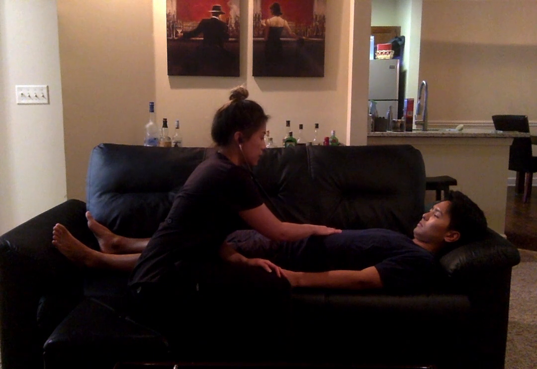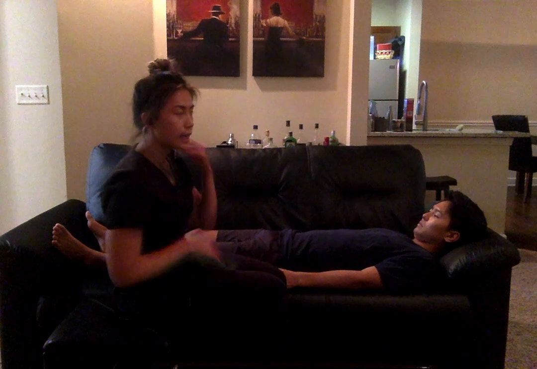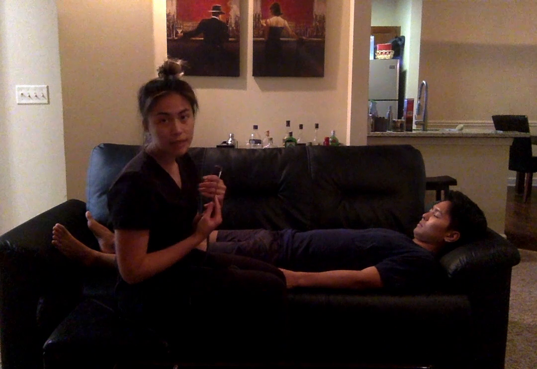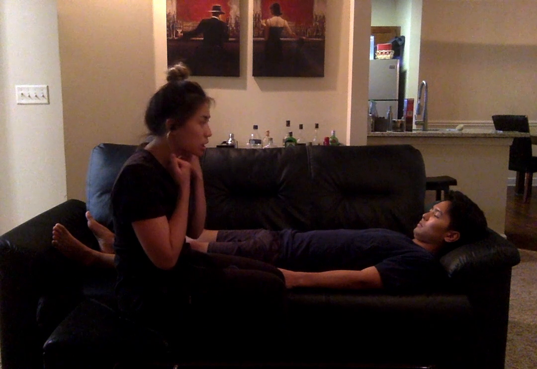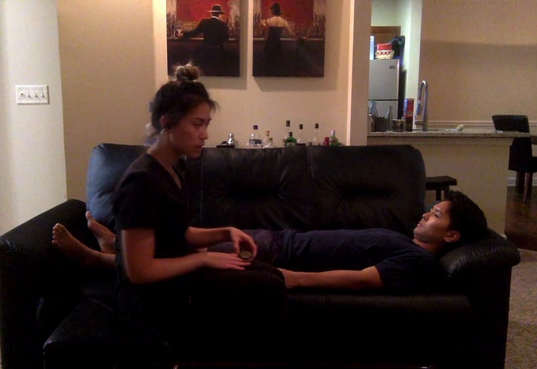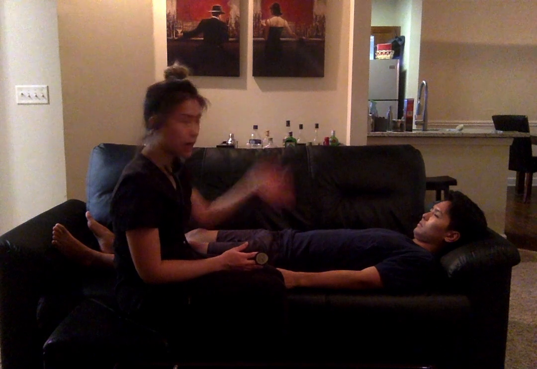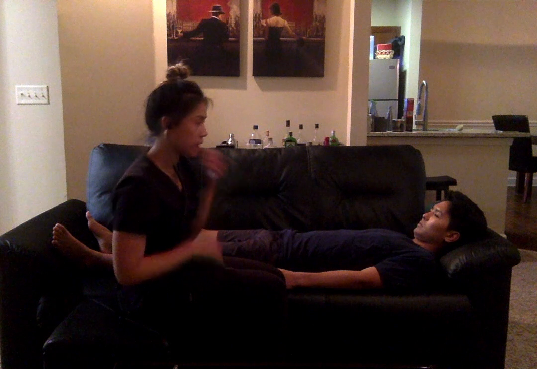So right lower, right upper, left upper quadrant, and left lower quadrant. And normal reactive bowel sounds were heard. And I'm going to also auscultate for the abdominal vascular aorta. And no bruits were noted.